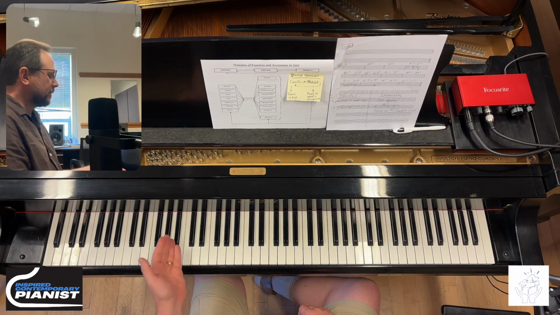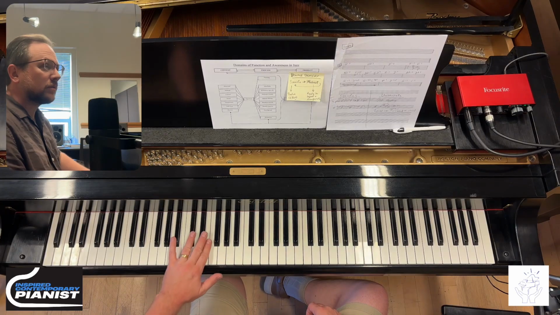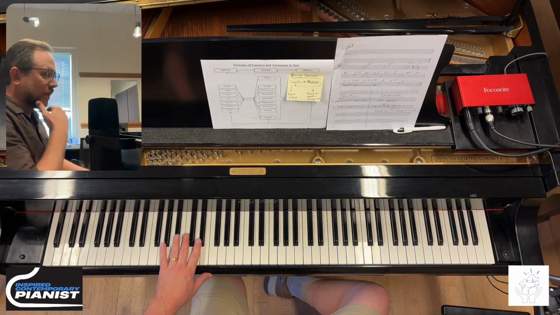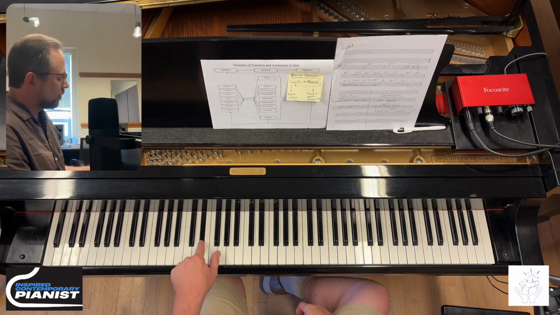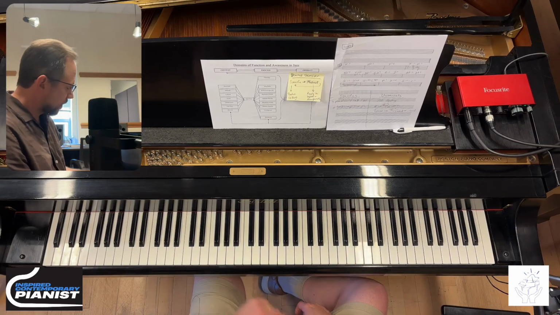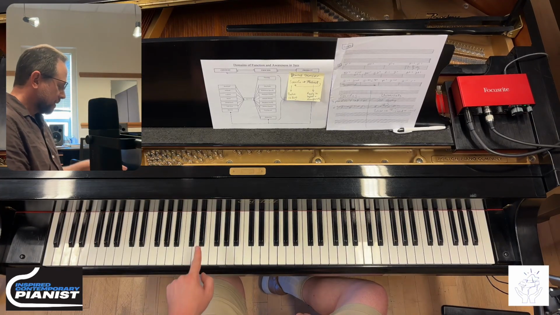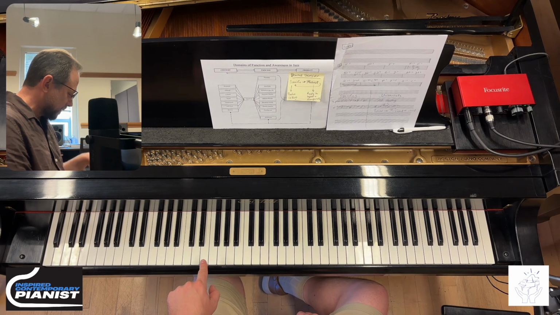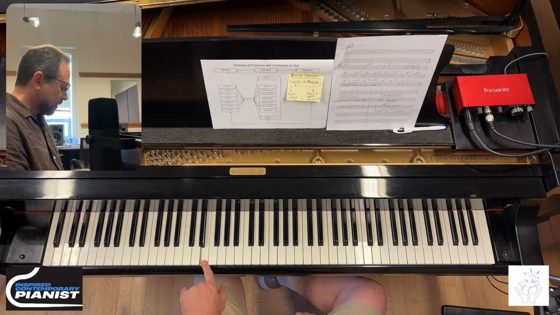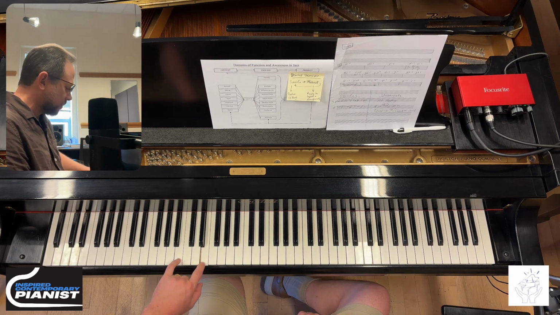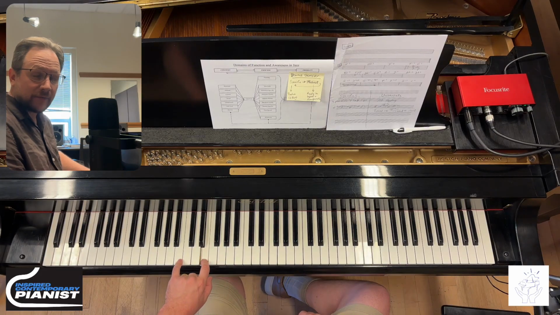Let's go around the circle, going a 4th up or a 5th down. So we'll go to E flat 7 next. The tritone sub, dominant of E flat is E7, and the relative 2 of that is going to be B. 2-5.